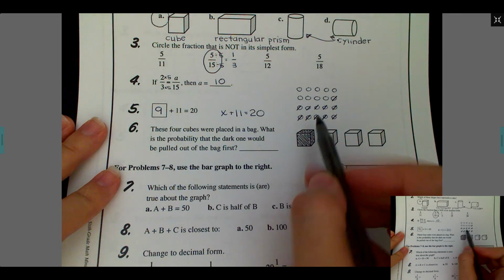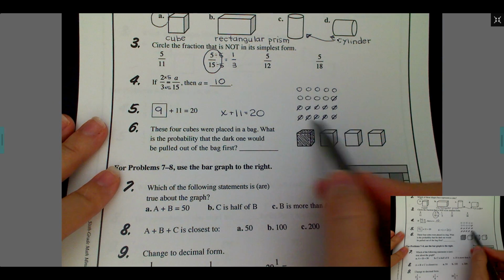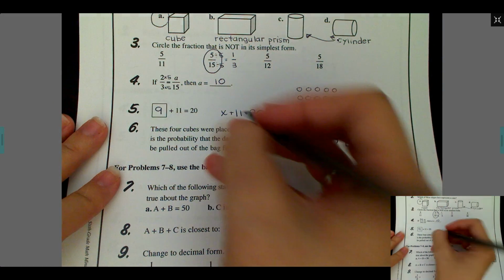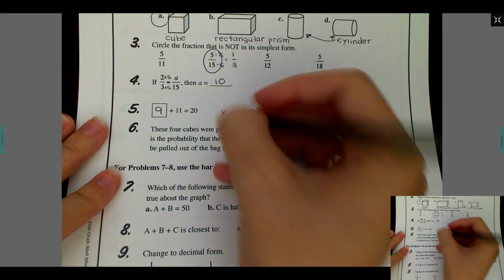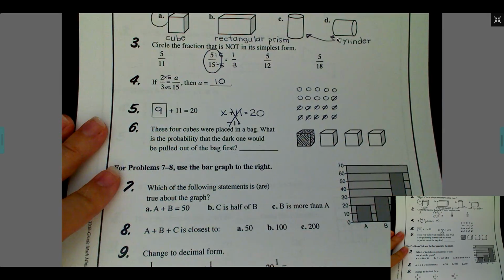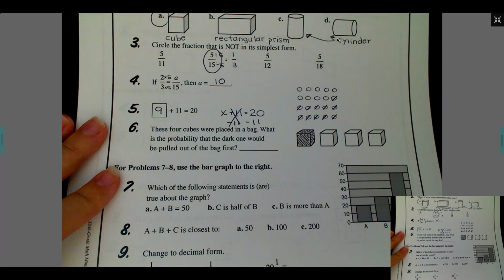Well, in algebra, we don't quite put it this simply, although I want you still to understand that algebra is just this simple. What we would do is we'd say, okay, I'm going to take 11 away from this side to get rid of it so that the x is all by itself. And whatever I do to one side, I have to do to the other. So I'm going to take 11 away from this side. And then I am left with x equals 9.